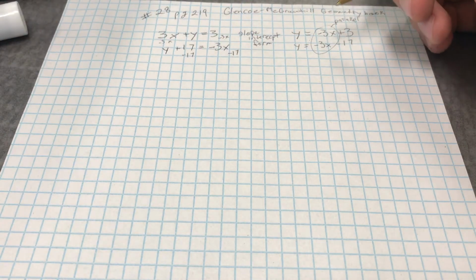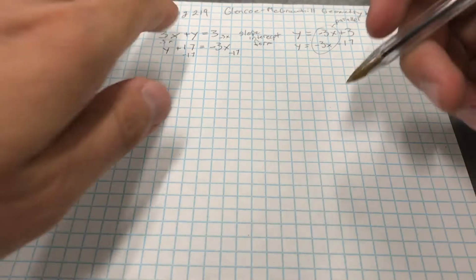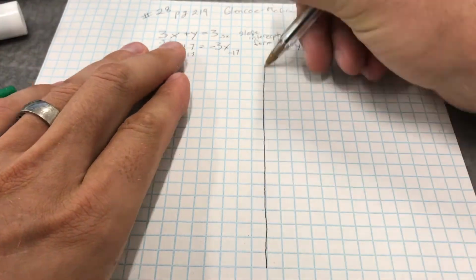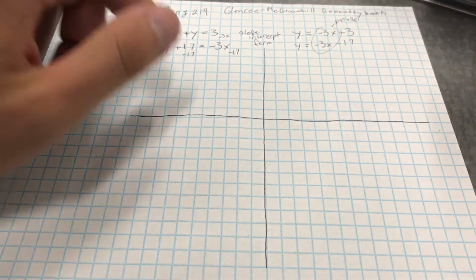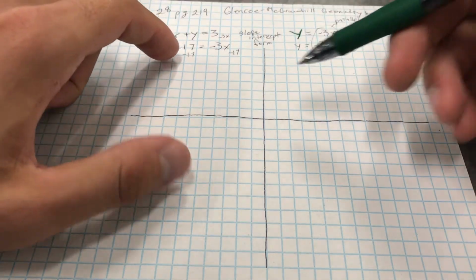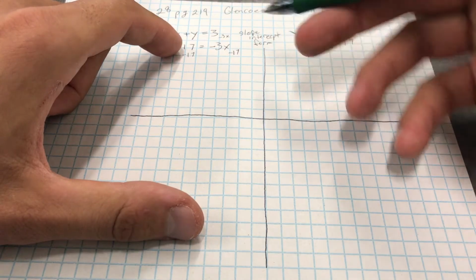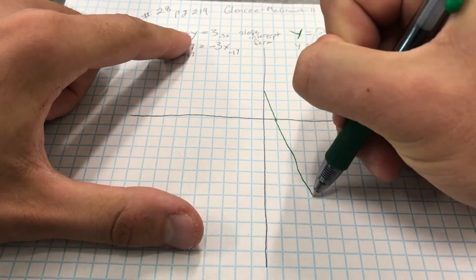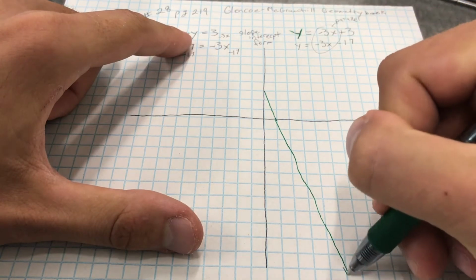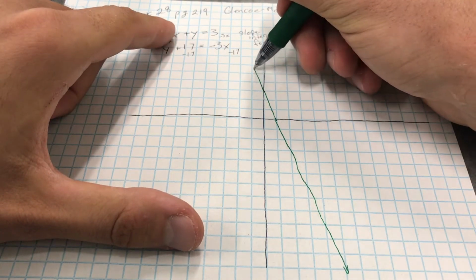So I'm actually going to use a little bit of color here. Start out with my x and y axis. Negative 3x plus 3, this is going to be my green one. Start with 3. Negative 3x is going to look like this. If you're watching this at home, I recommend doing this yourself.